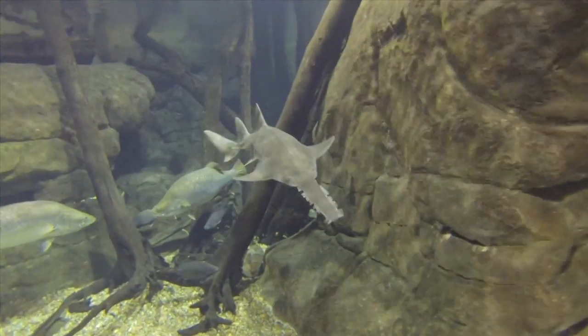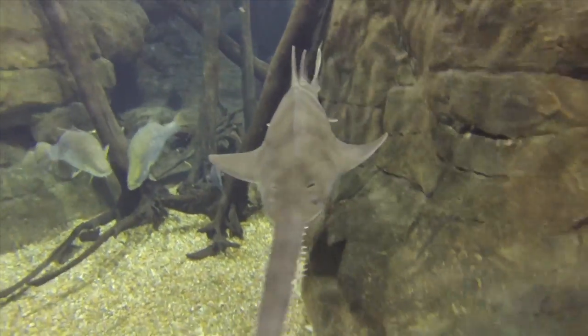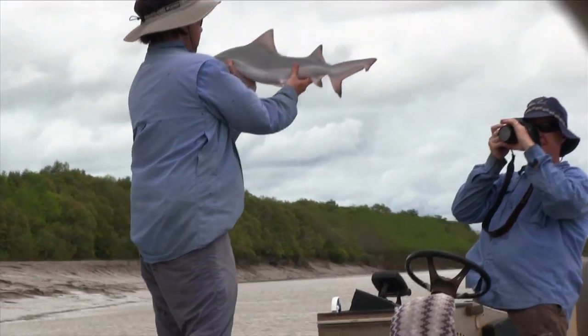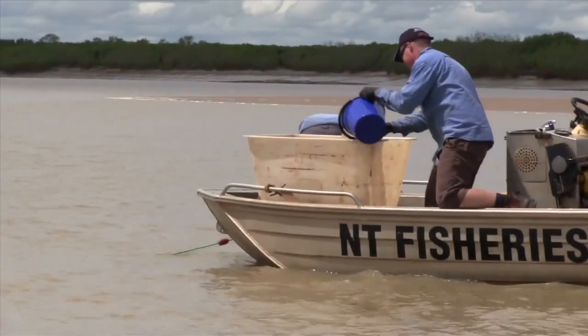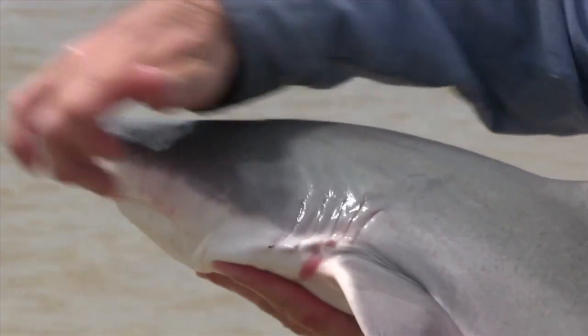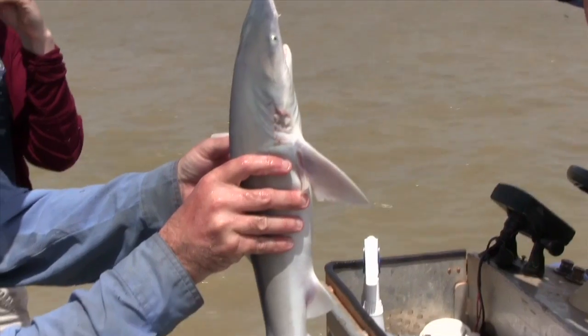Here in the South Alligator River, we've got one species of sawfish as well as three species of sharks. The northern river shark and the speartooth shark, both of which are threatened and which we're working on, as well as the more common bull shark. They're listed under the Commonwealth legislation, the Environment Protection and Biodiversity Conservation Act.